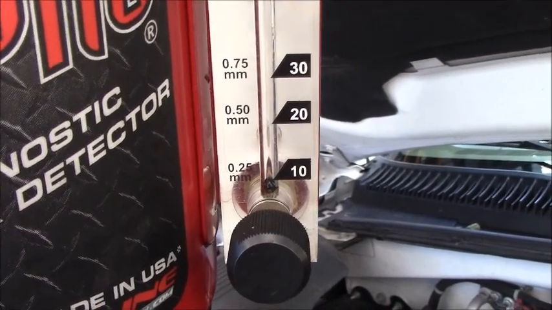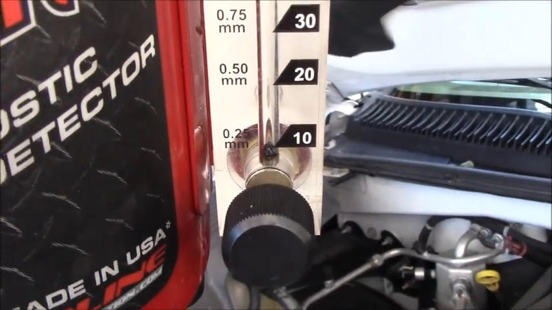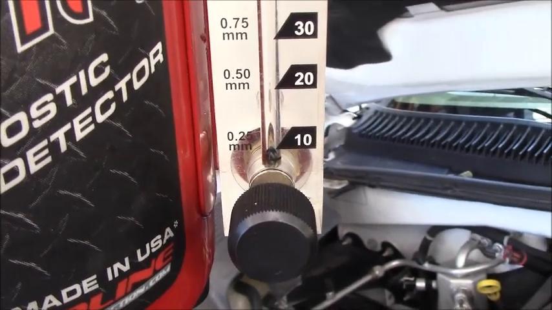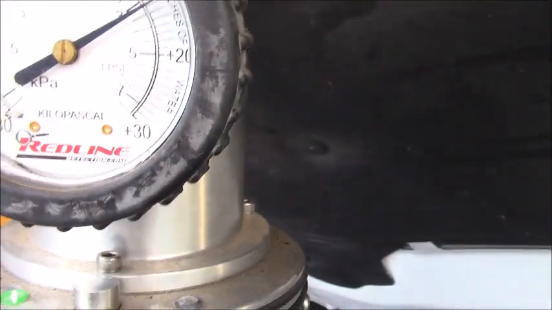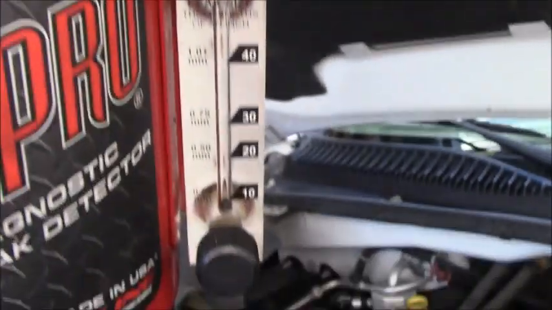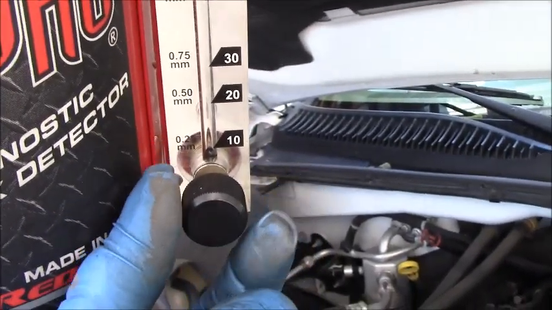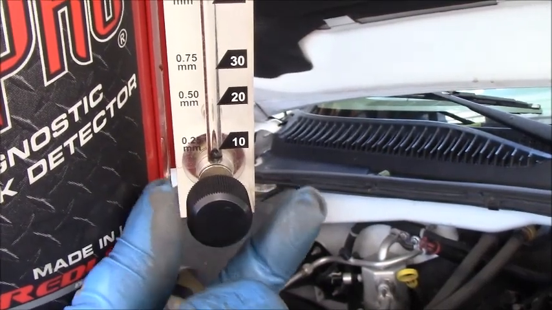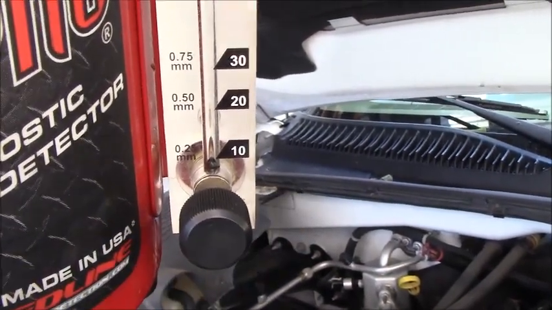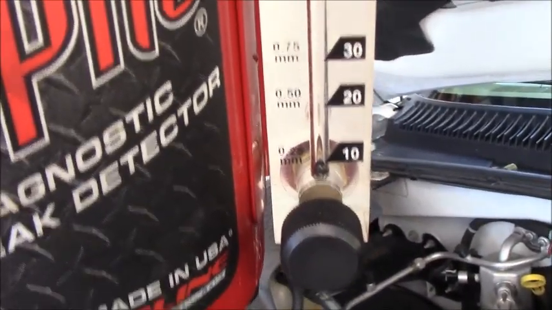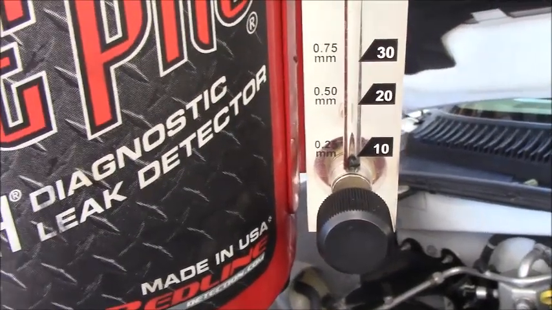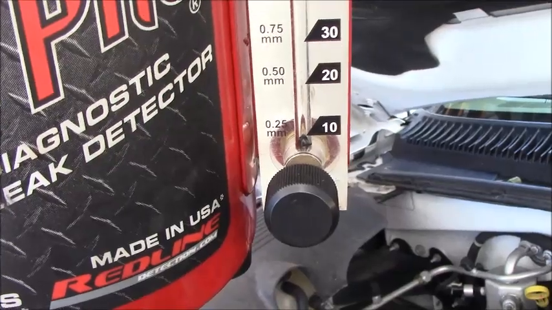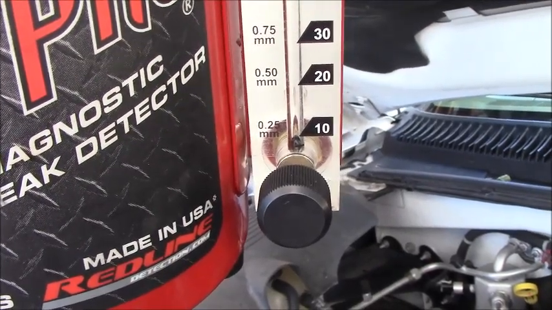Okay, gotcha. As you can see, the bar right now dropped all the way to the bottom, and the pressure builds up right there. Okay, let me turn a little more. Yep, seems to be steady. Okay, that's it guys. The vehicle needs the new vent valve.